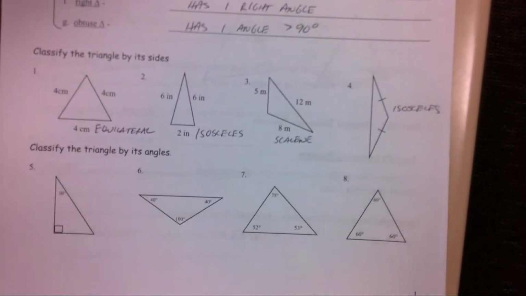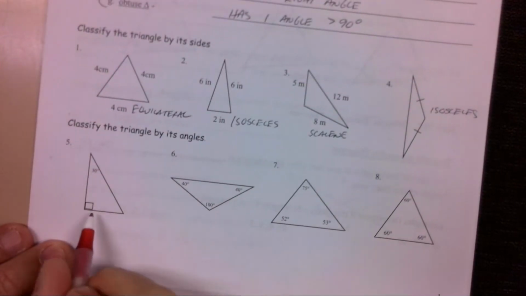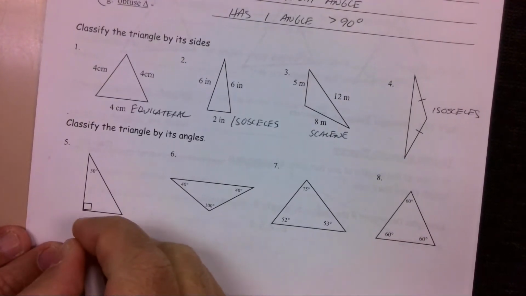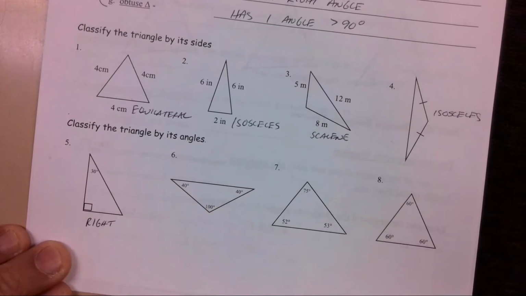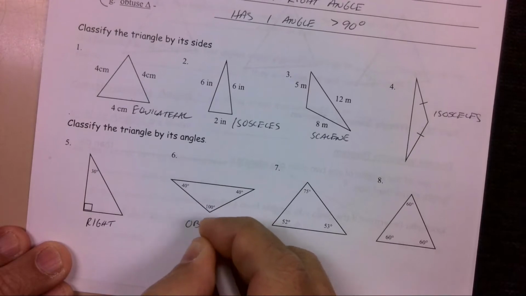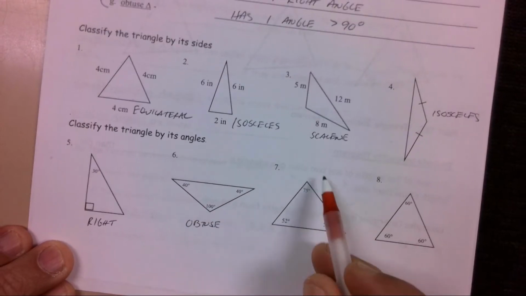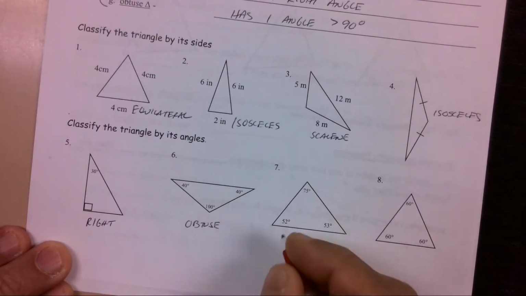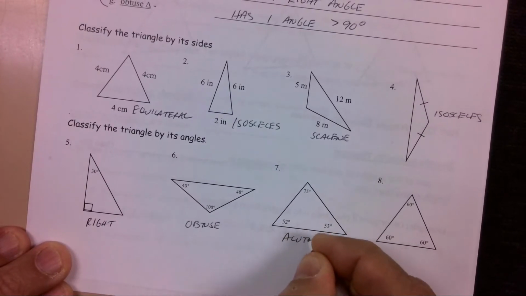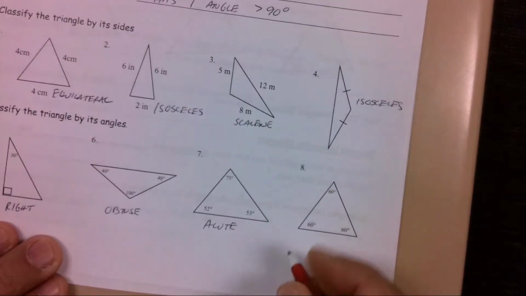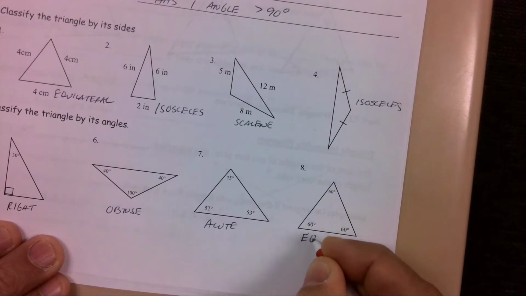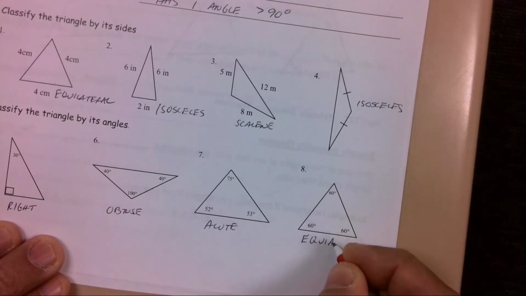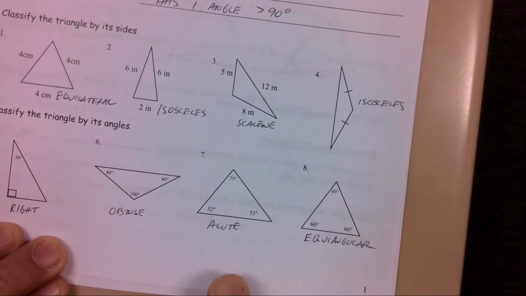Now by its angles. I looked at the angles, looking for either a right angle, which I have on the first one, so this is called a right triangle. This one has an obtuse angle, so this one would be called an obtuse triangle. This one has all angles that are less than 90 degrees, so we call that an acute triangle. And then all three angles are the same. If we're calling it by its angles, we call this equiangular. Okay, so that's how we classify triangles.